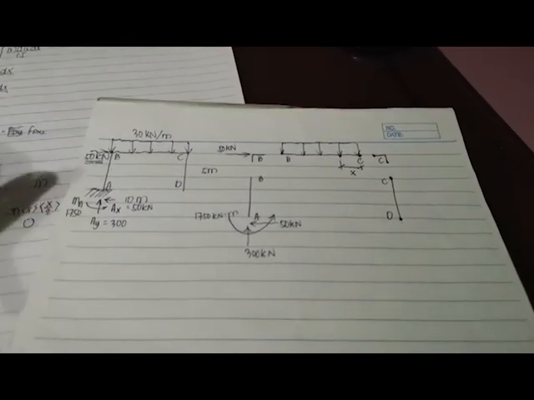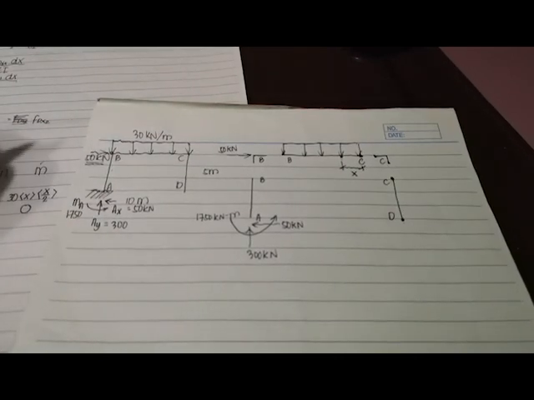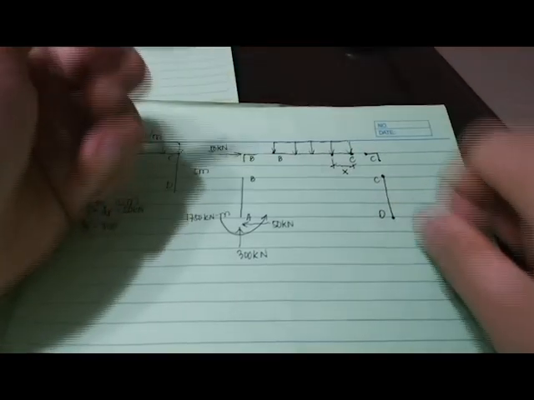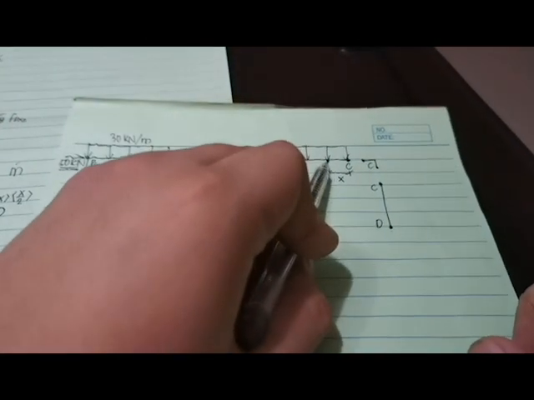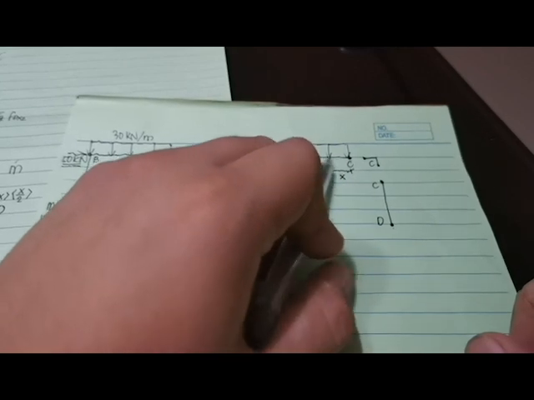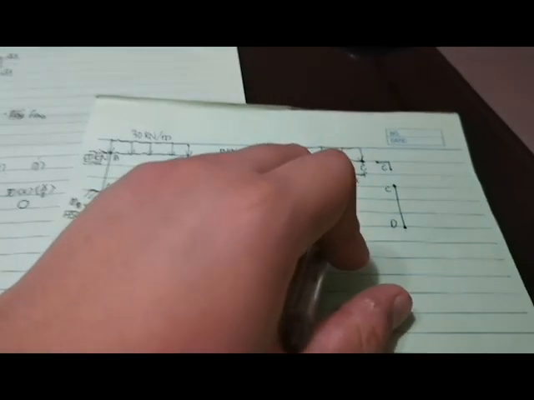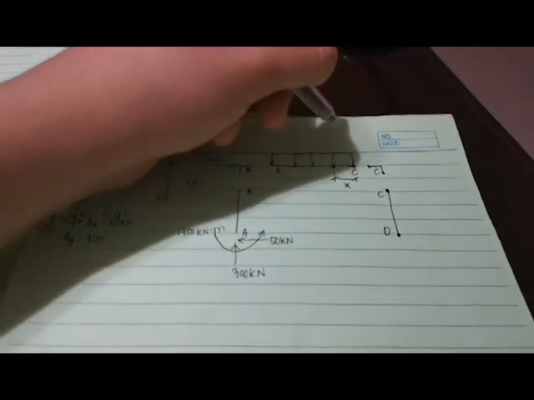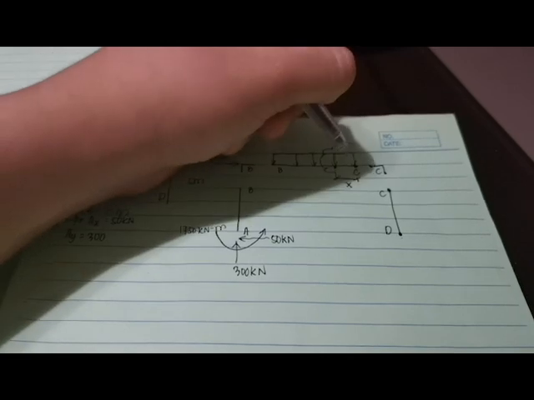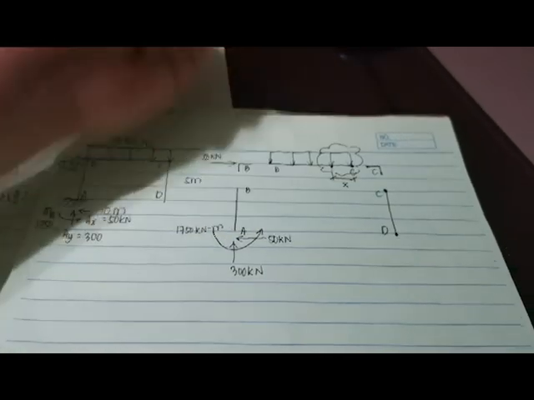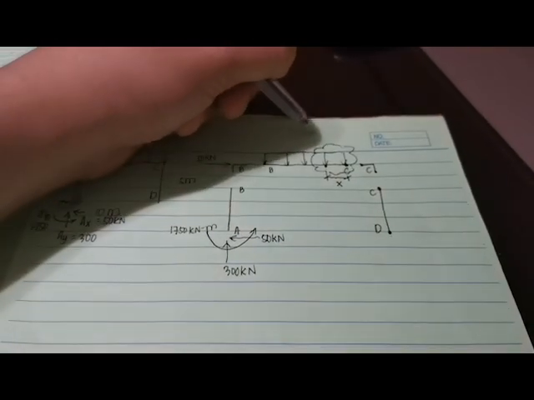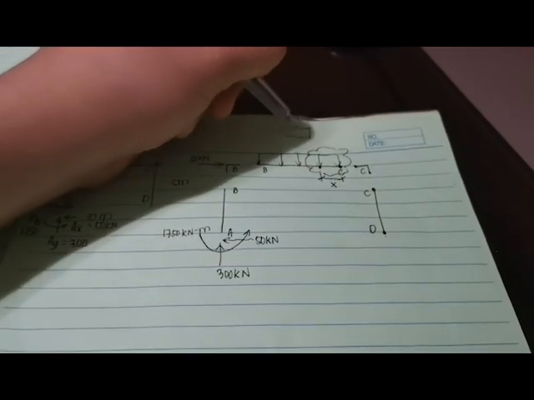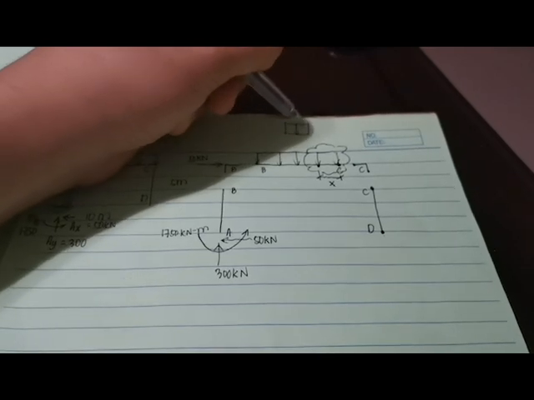Next, what sign convention are we going to use? For the sign convention, we should be considerate of this. Let's try to isolate this point. If we isolate that point, we have your uniformly distributed load here.